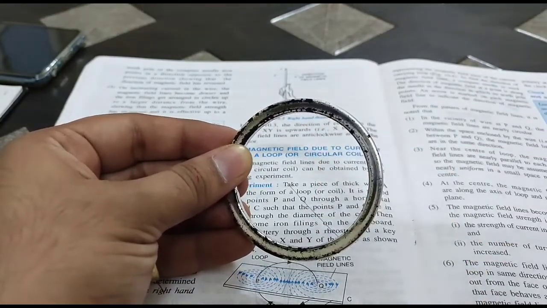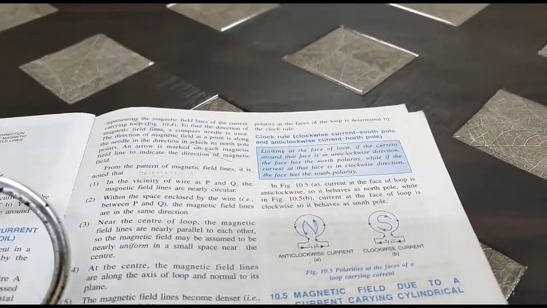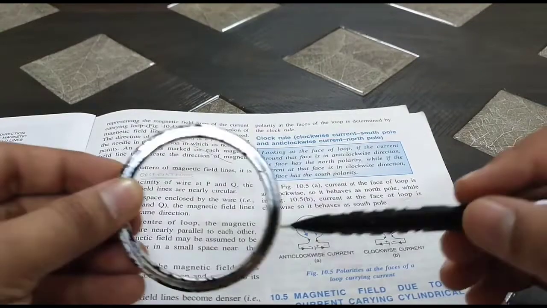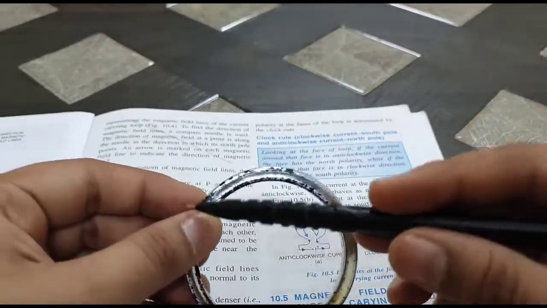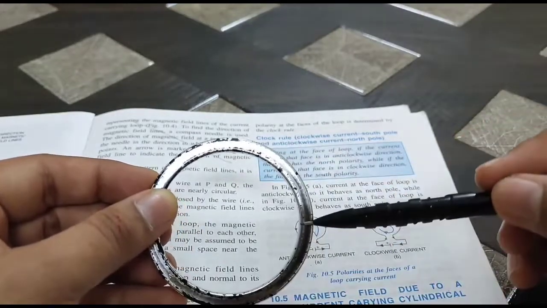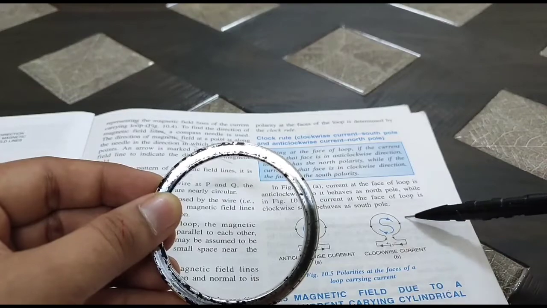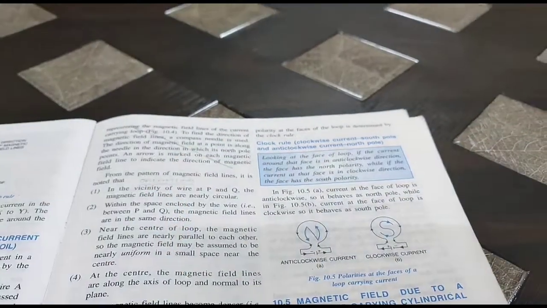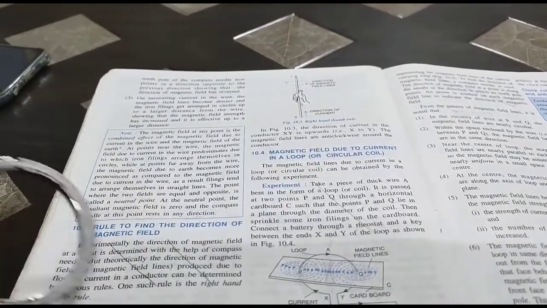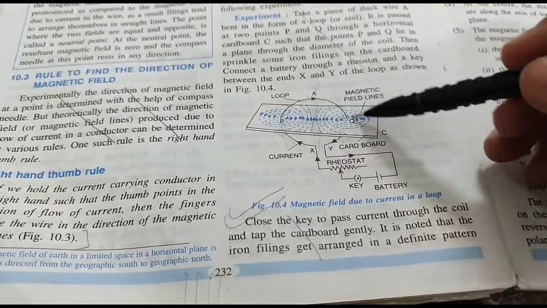A trick to find out which one is north pole and south pole in a coil carrying current is that if current is flowing anti-clockwise on the face facing you, then that face is the north pole. But if it is flowing clockwise, then that face is the south pole. So again, out here, current is moving clockwise.